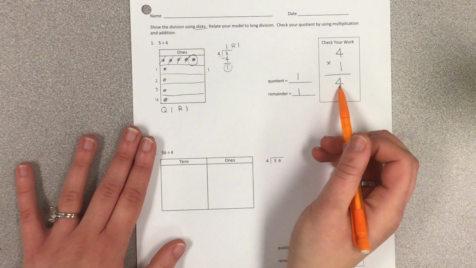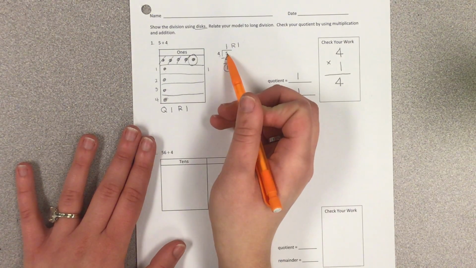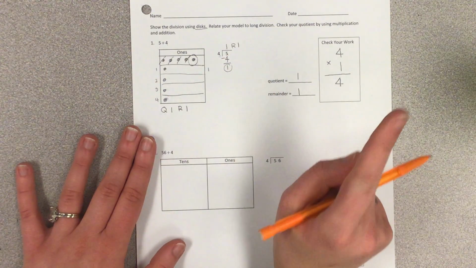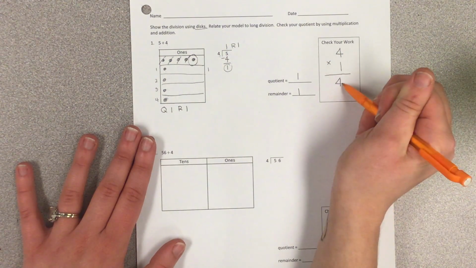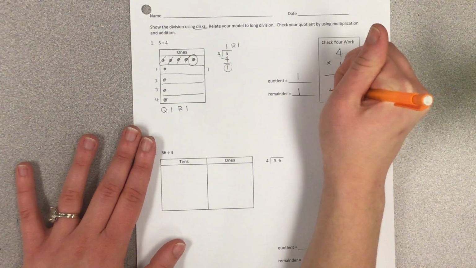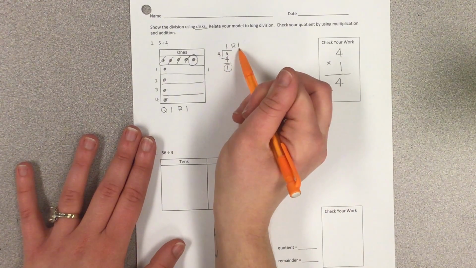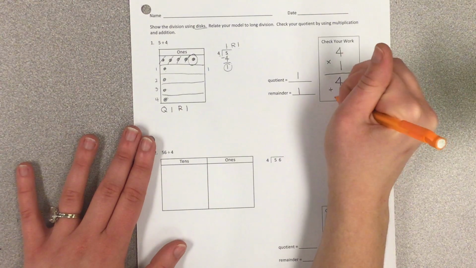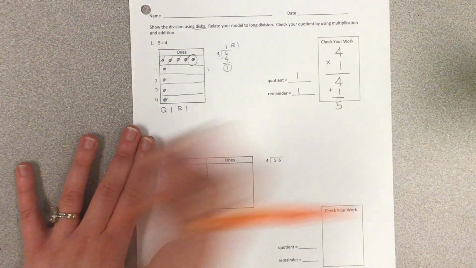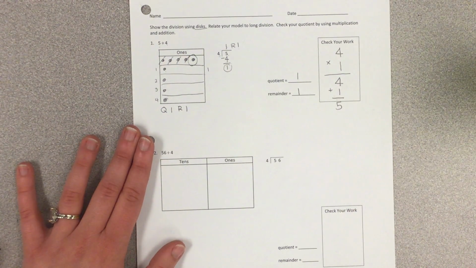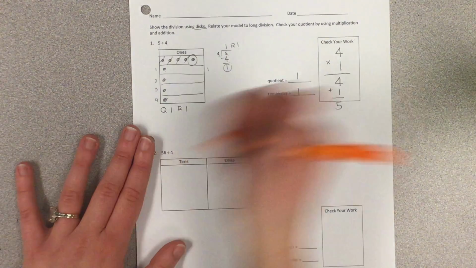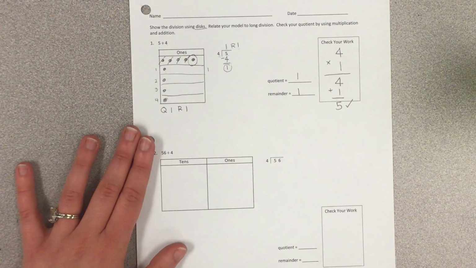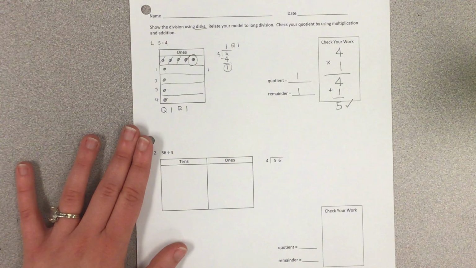I'm noticing that this number doesn't match my final answer, but don't get too discouraged, because after you multiply, you have to add that extra remainder to see if we get our starting number. 4 plus 1 equals 5. Since I landed on 5 and that's the number I started with, I'm going to give myself a check mark because that means that I did it correctly.